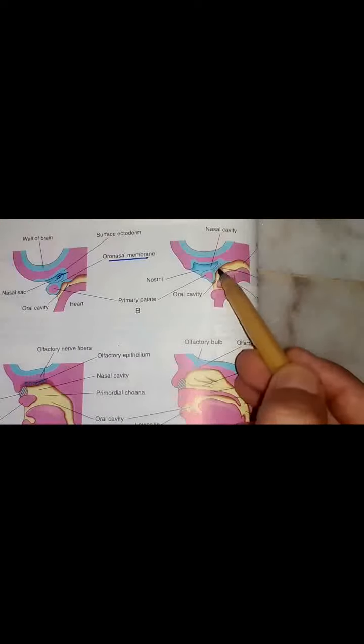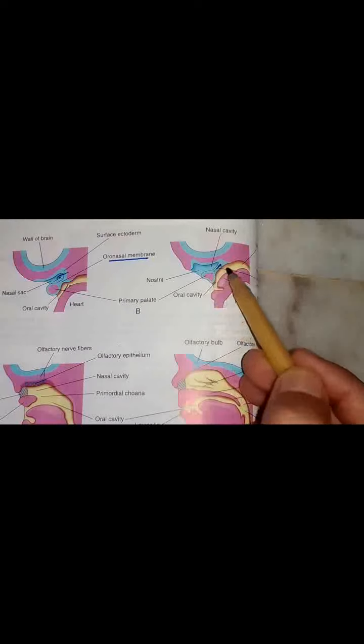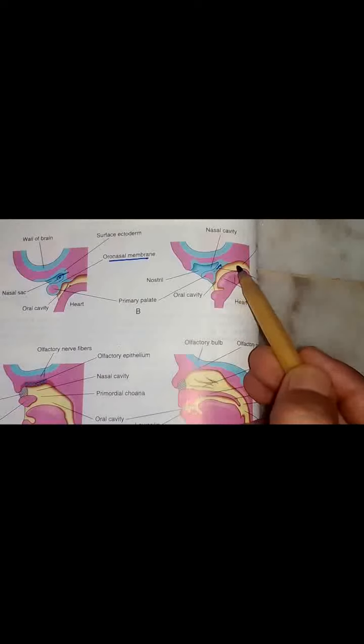Slowly and gradually this membrane disappears. This is the oronasal membrane, this is the nasal sacs which will develop into the nasal cavity, and this is the primitive oral cavity.